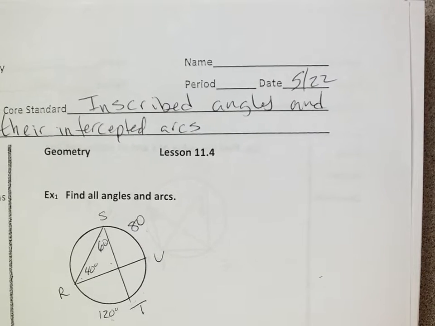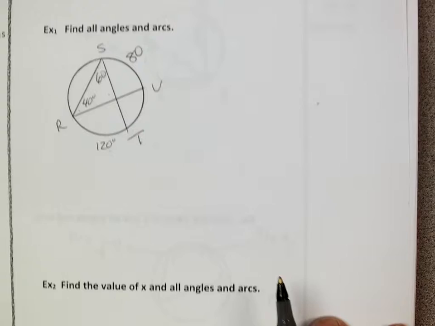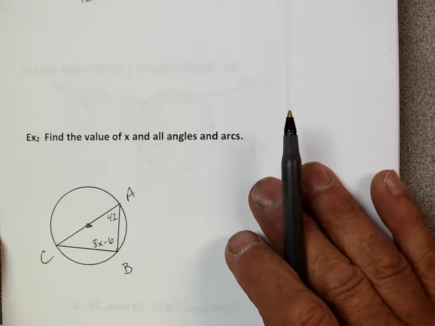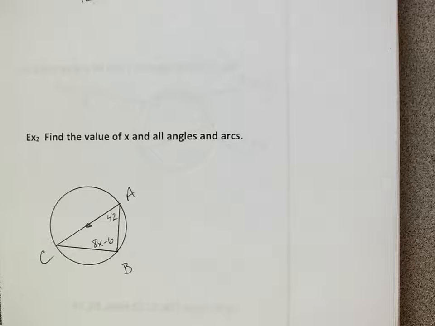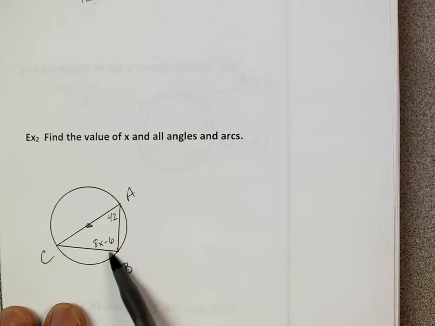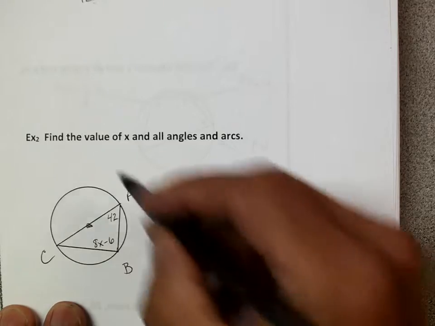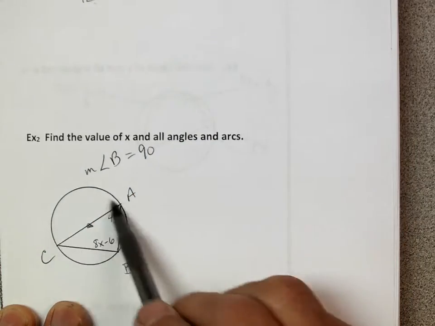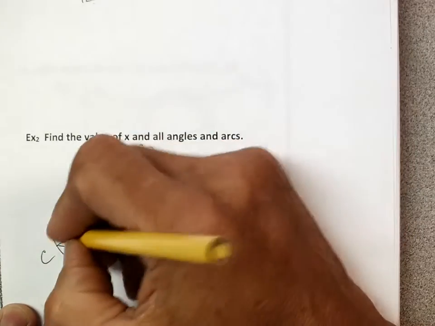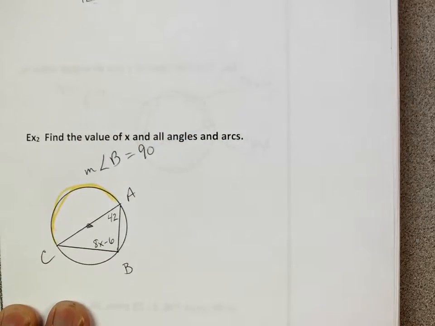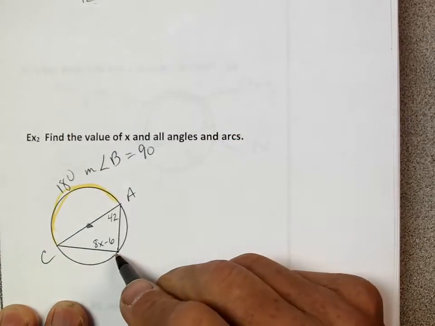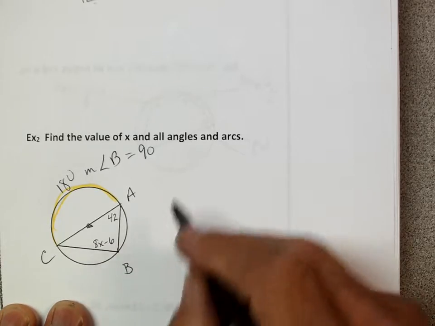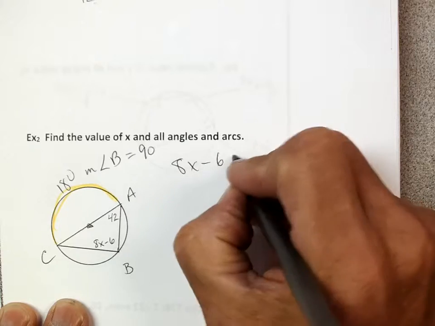It's pretty easy. Okay, example 2, we might have to do a little bit of algebra, but I like algebra. I want to find the value of x and all the angles and arcs. I don't know any angles, but I kind of do. The measure of angle B has to be 90 because it's half of this arc, and this arc is a semicircle, so this whole arc is 180 degrees. Inscribed angles are half the arc, so this is 90. So we start right off with 8x minus 6 and set it equal to 90.